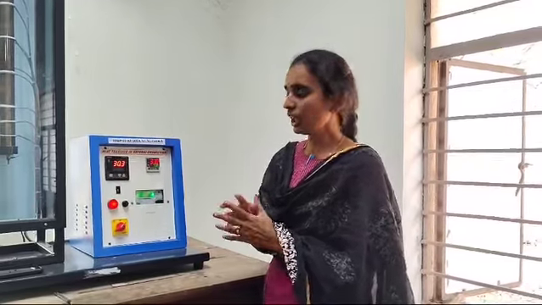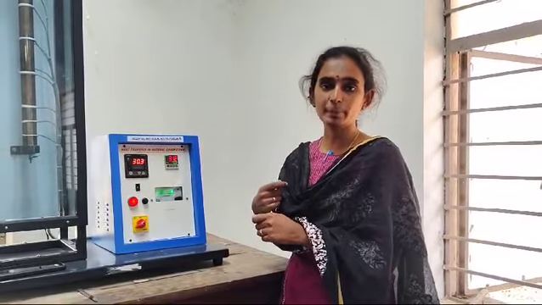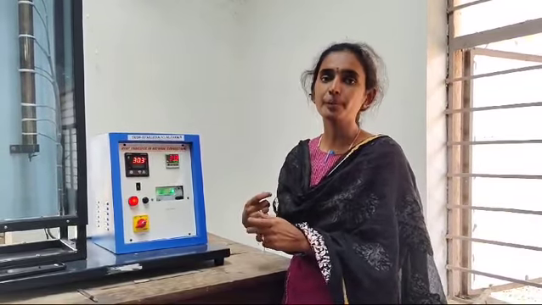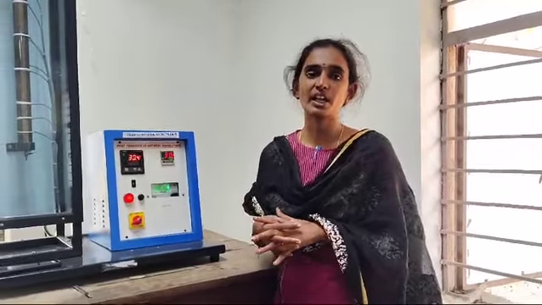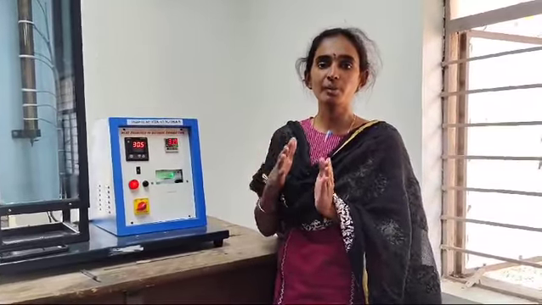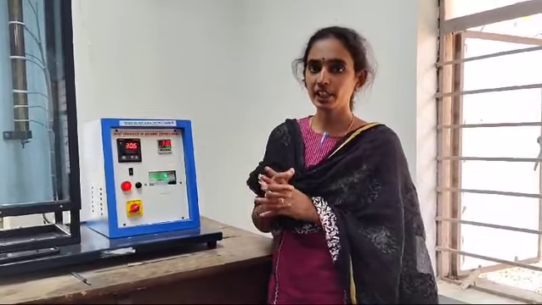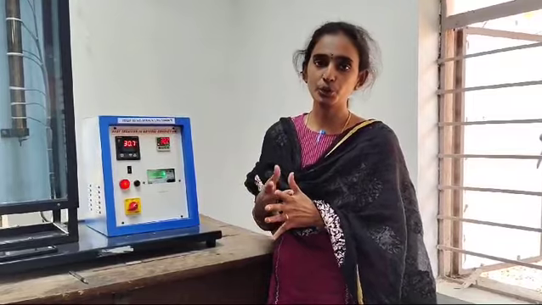Every 2 minutes we have to note down all the temperatures from T1 to T8 up to the steady state value. Steady state value is nothing but constant values, with no change from the previous value. Whenever we observe the steady state values, we can stop our experiment. Then we move to the calculation part.